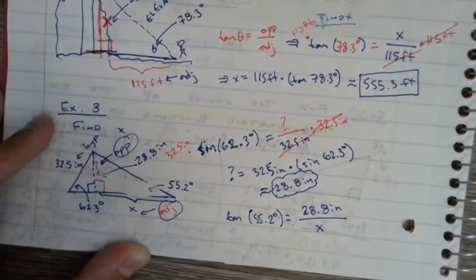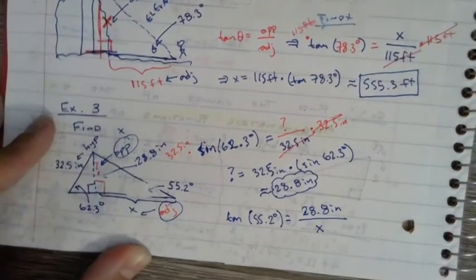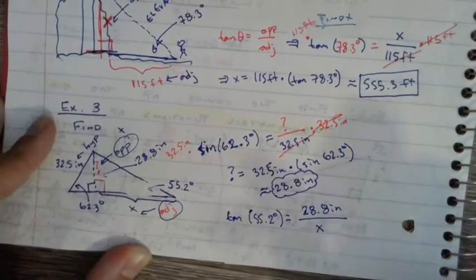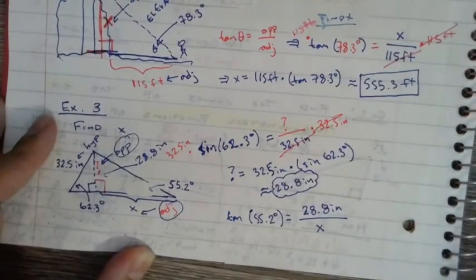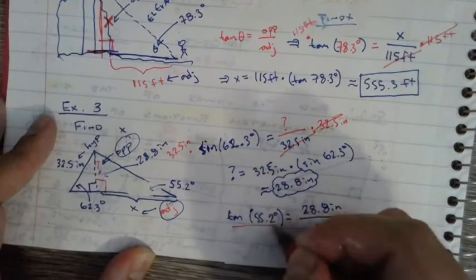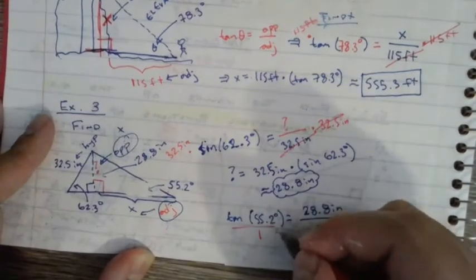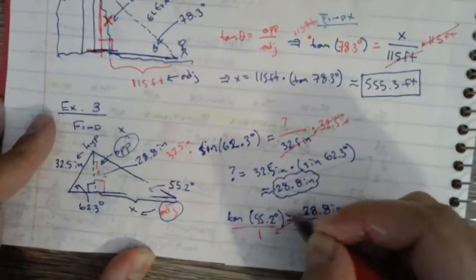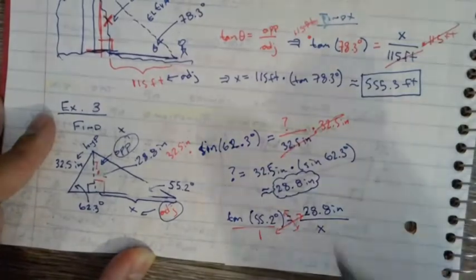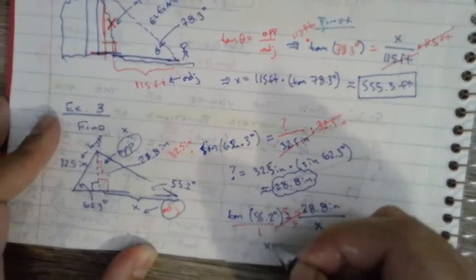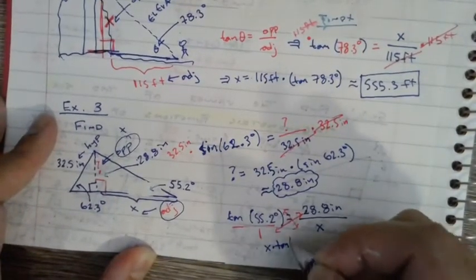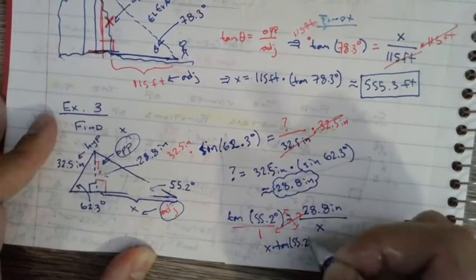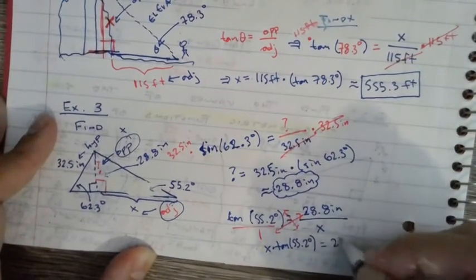Okay. So now, since we have the x at the bottom, I'm going to cross multiply like that, and then like this. And now you should have x times tangent of 55.2 degrees equals 28.8 inches.